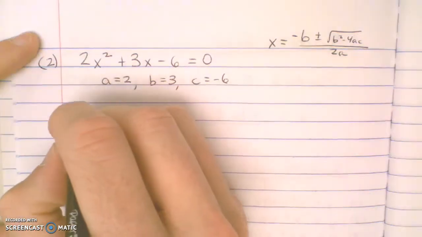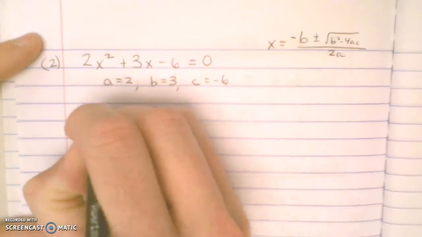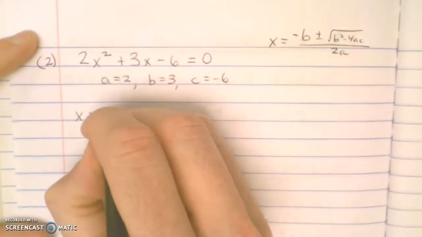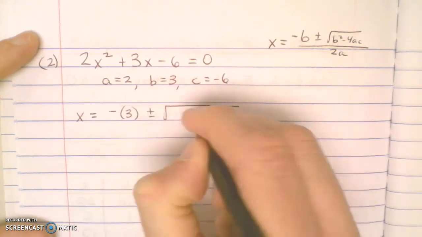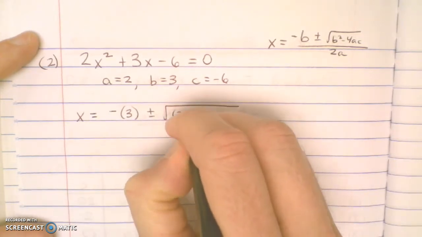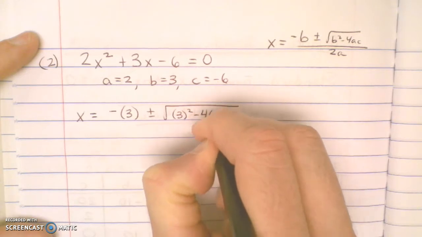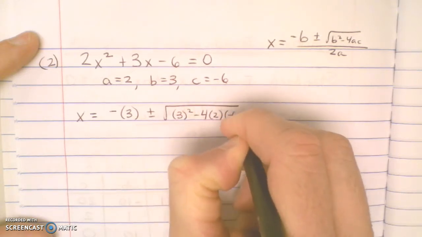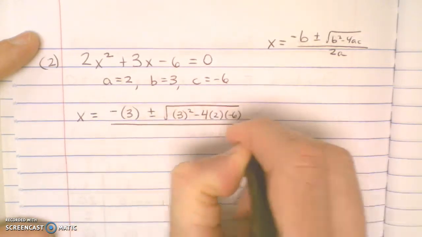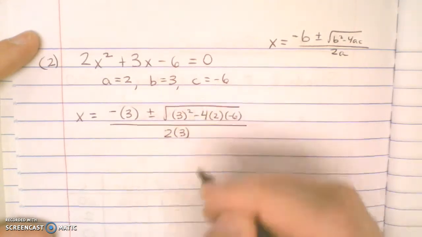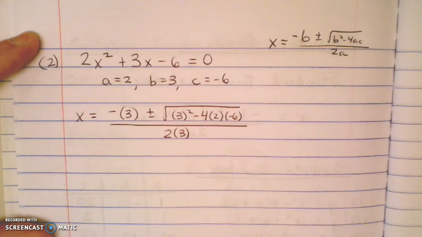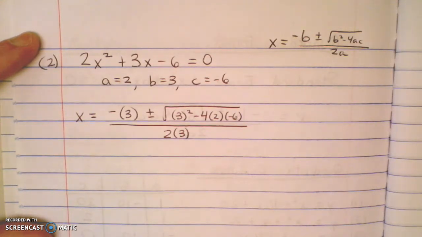So I have x equals the opposite of b plus or minus the square root of b squared minus 4 times a times c, all over 2 times a. So again, I was just plugging in the values that a, b, and c equal.